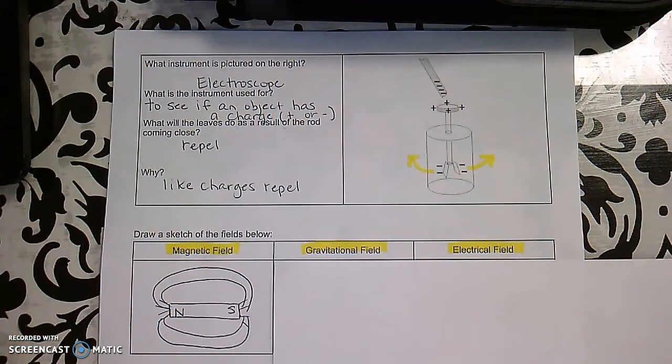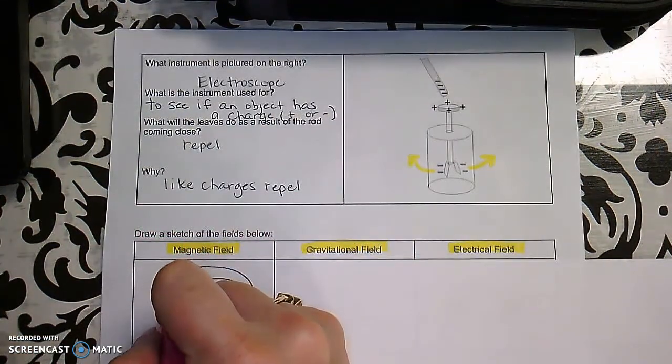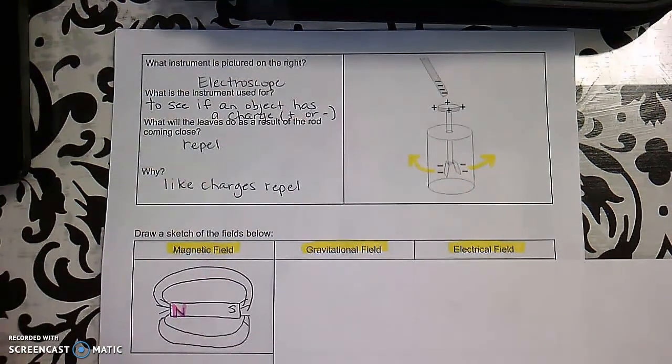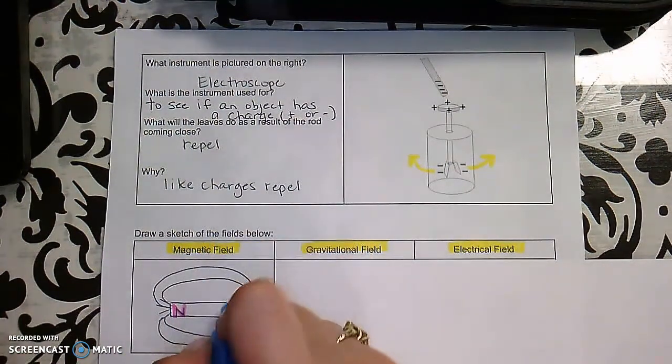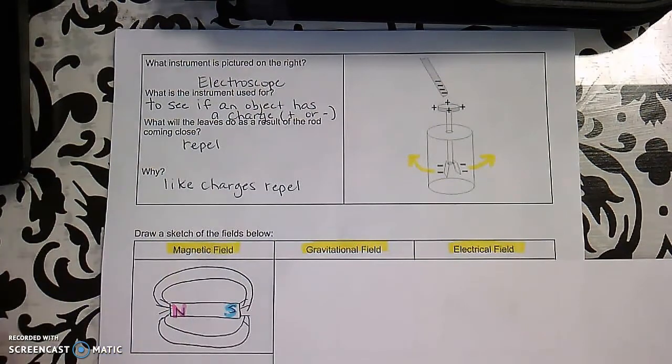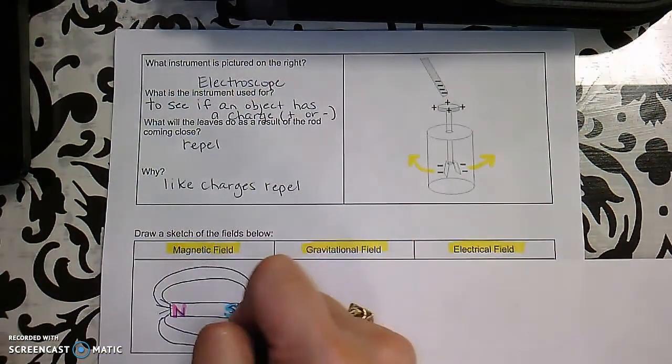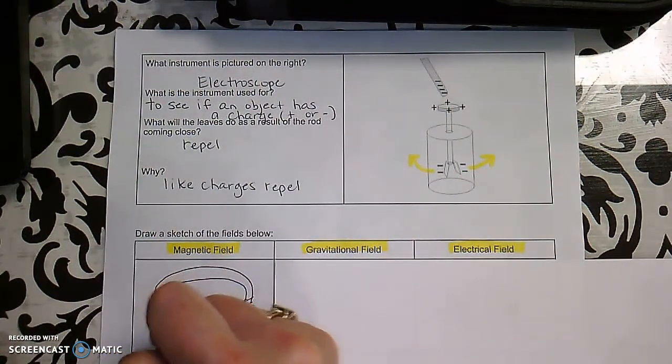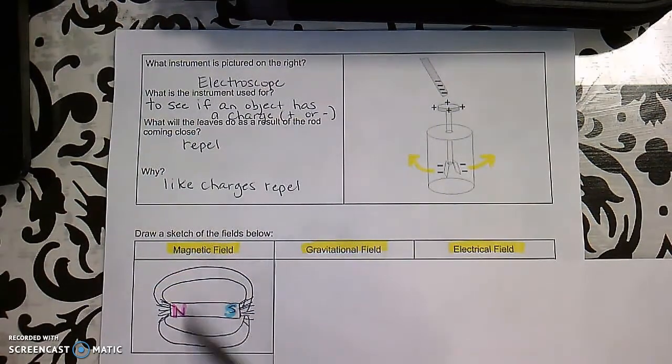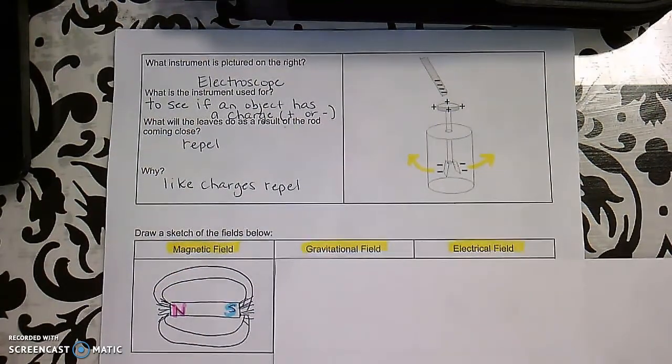Here's the north and here's the south. That's what to look for with magnetic fields. We want to show that they are stronger at the poles and weaker in the middle.